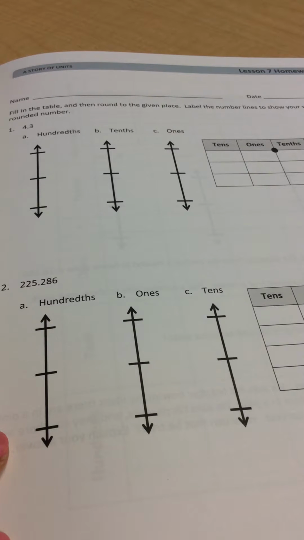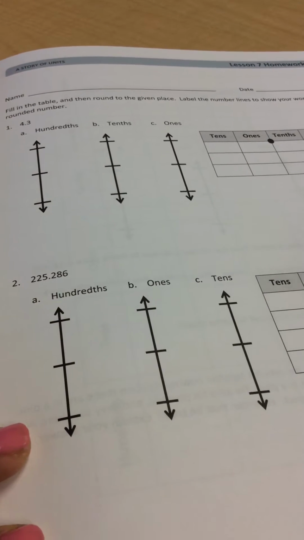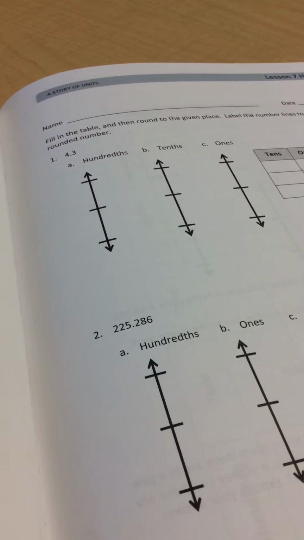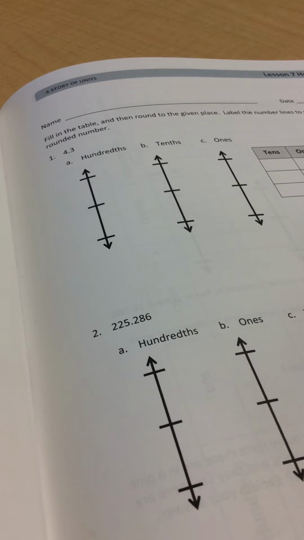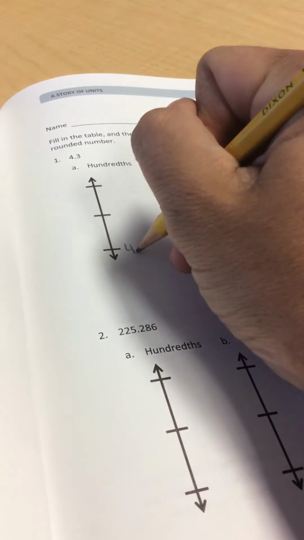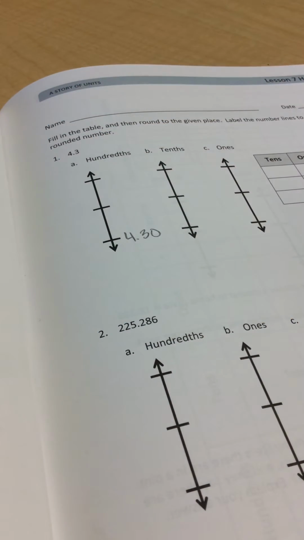This is Module 1, Lesson 7 homework, and I will go through number 1A, B, and C to show you how vertical number lines work. So for number 1, we're working with 4 and 3/10, but we want to round 4 and 3/10 to the nearest hundredth. So we would find our rock bottom, which would be 4 and 30 hundredths, which would be the same thing as 4 and 3/10.